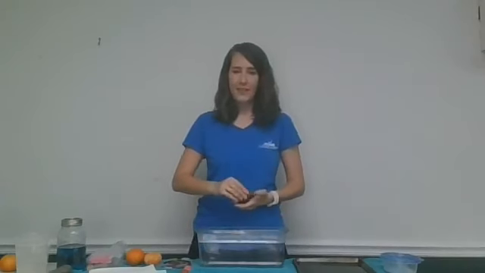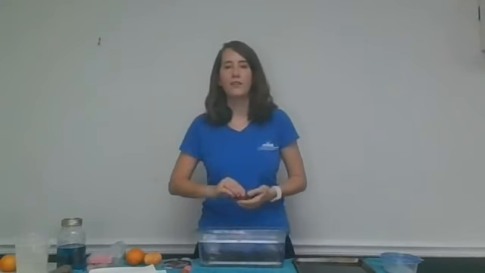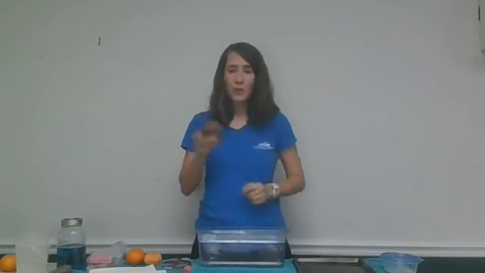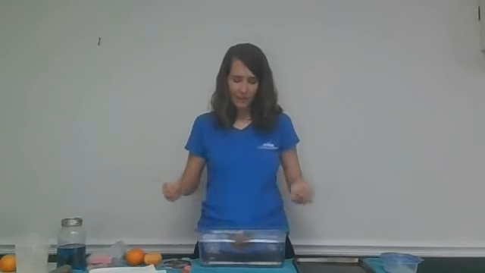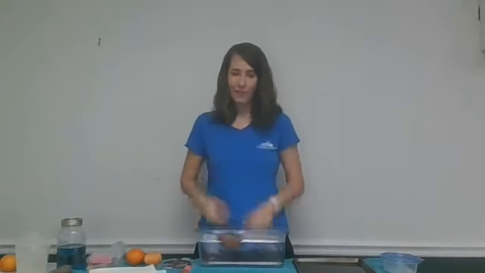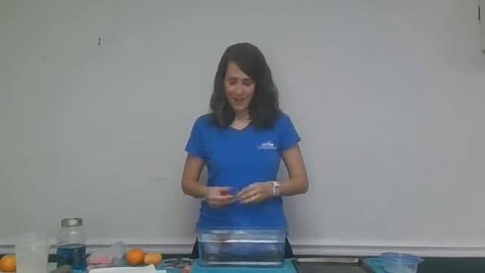In engineering and in science, typically you have a stated problem, or you have something that you're trying to figure out, a question that you're looking for an answer to. You're going to give them the challenge of putting weight into their clay ball. You want to see how much weight they can hold and optimize their design.